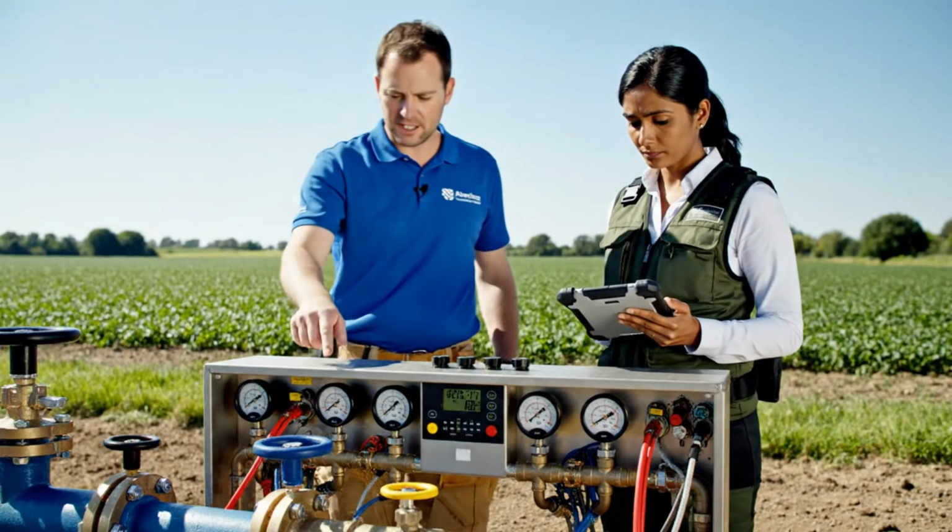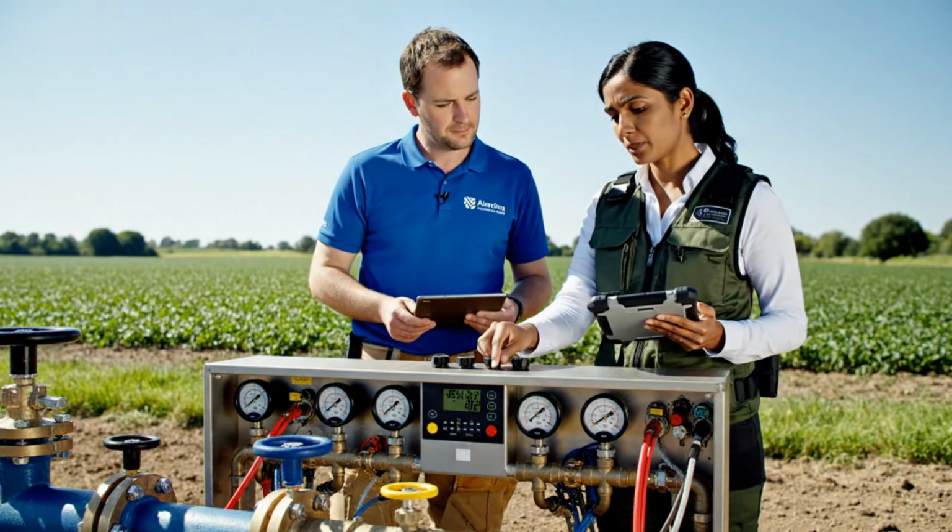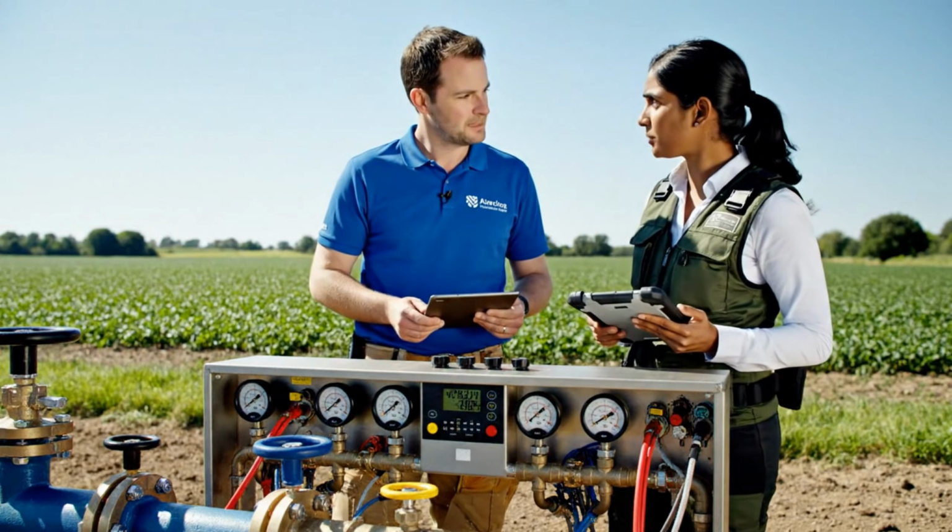The flow rate on Sector 3 is still fluctuating outside the acceptable parameters. Right, I'm adjusting the pressure compensation now. That should stabilise the output.